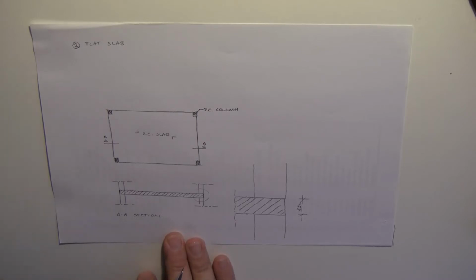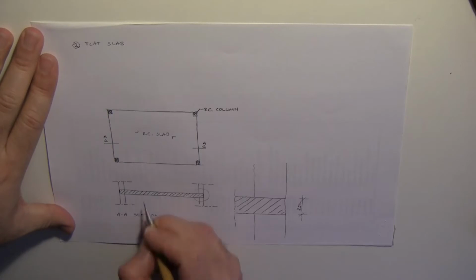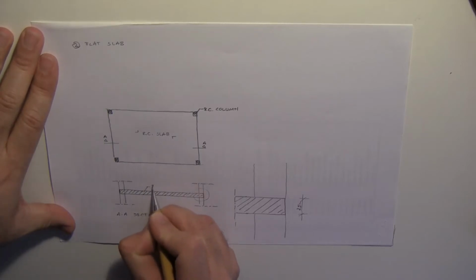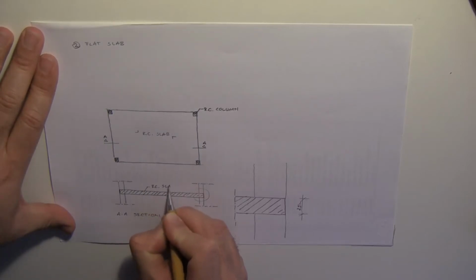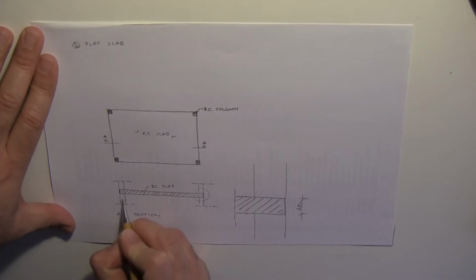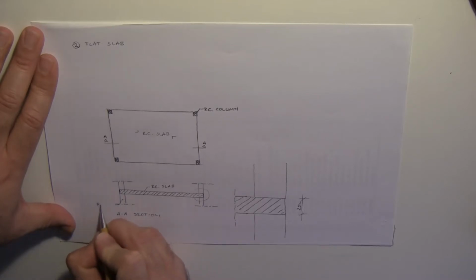So we have got a pretty thick single slab, and the slab itself is going to compensate for the absence of the beams dropping down from the ceiling. Let's put an arrow here and write that this is reinforced concrete slab. And let's put another arrow here and write that this is reinforced concrete column.